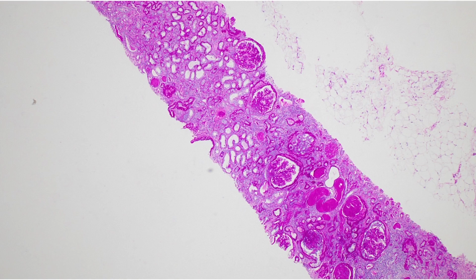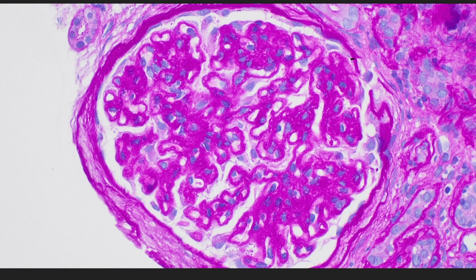So here we have a medium power of our cortex, again showing severe chronicity, some globally sclerotic glomeruli, and some dilated tubules. Were there any glomerular changes? So here we have a picture of our glomerulus. We can see that there's some mesangial expansion. We also have quite thick and rigid capillary loops.